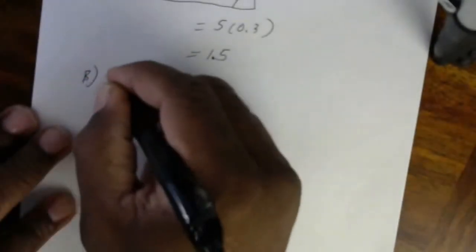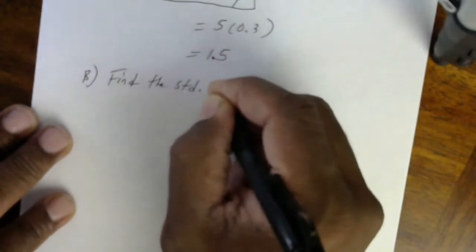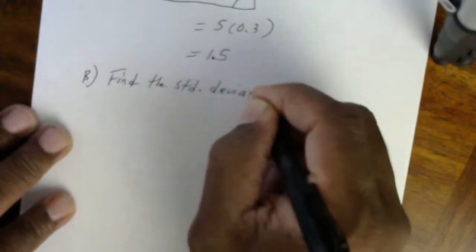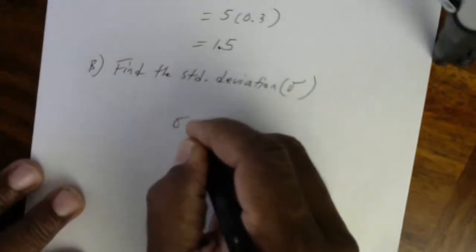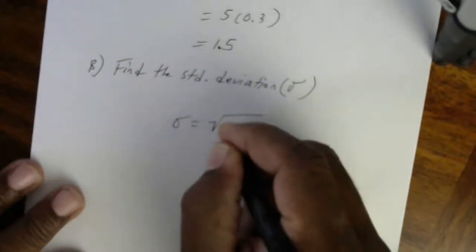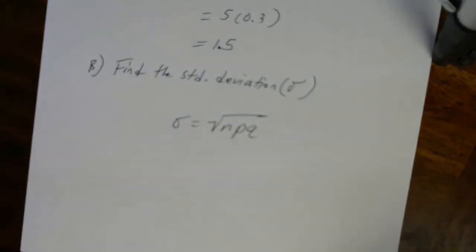Now we'll find the standard deviation. So B, find the standard deviation, which is sigma. Again, sigma was equal to the square root of n times p times q.